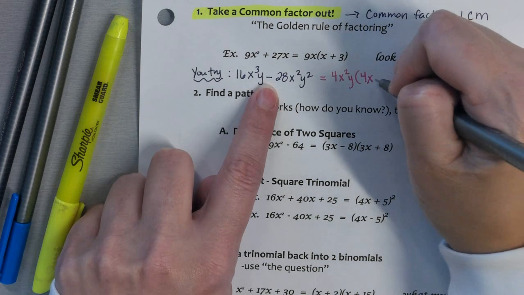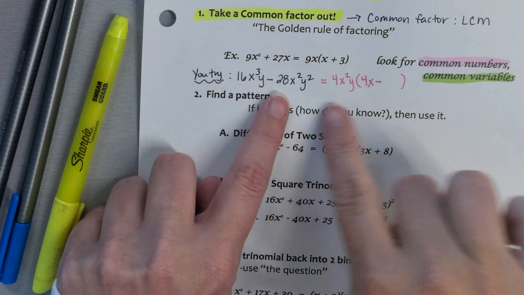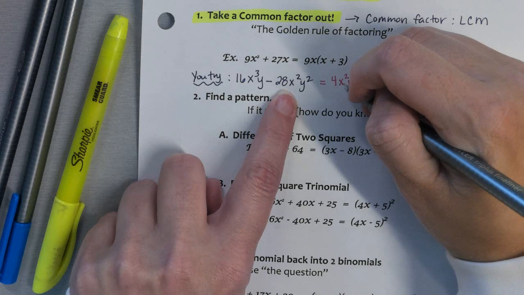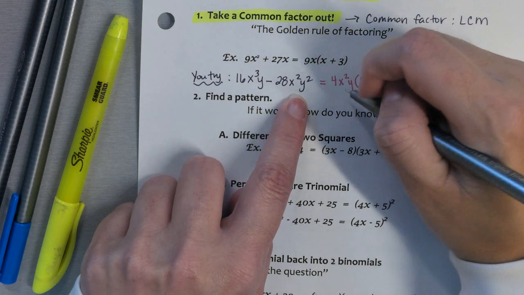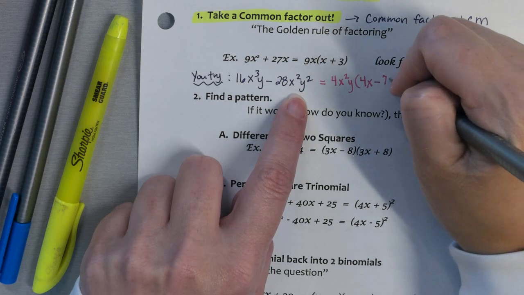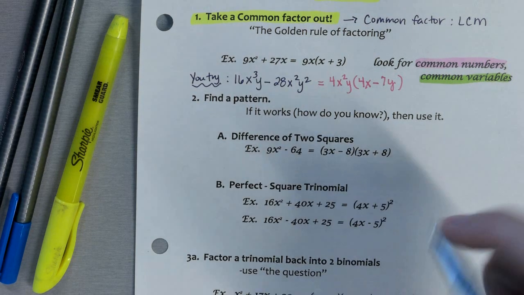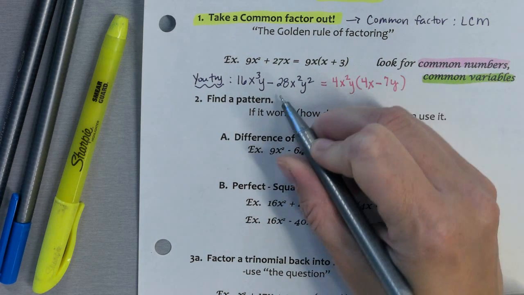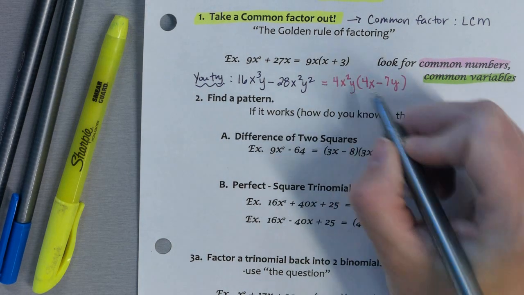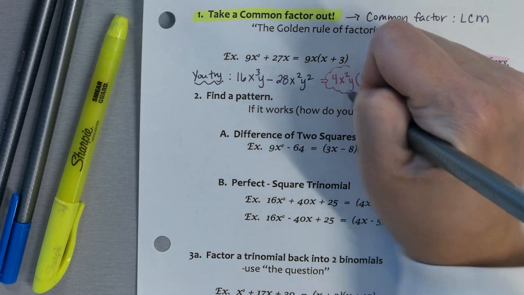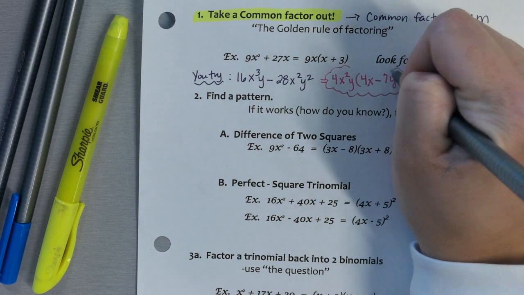And then the sign's going to stay the same here. 28 divided by 4 is 7. X squared divided by itself is 1, so that cancels. Y squared divided by y is y. So this will be your final answer. The last thing I do is I just check this by distributing 4 times 4, x squared times x, and then the y. And I just do that as a quick check to make sure I did everything correctly.